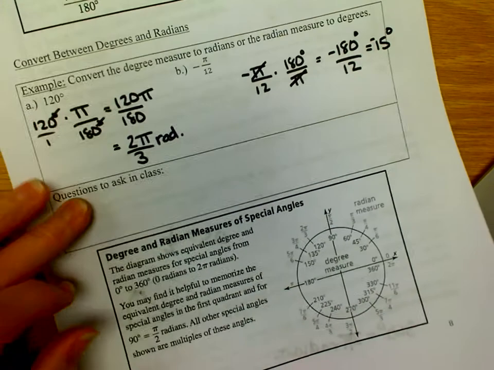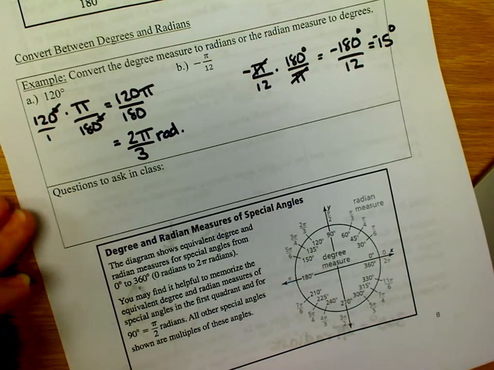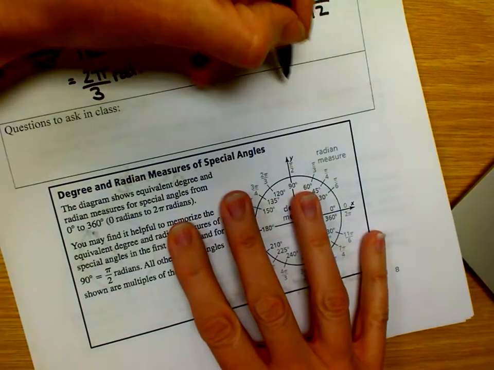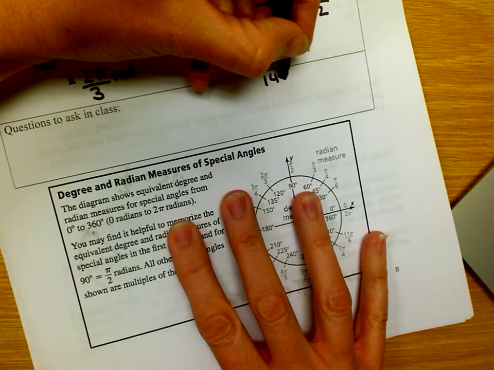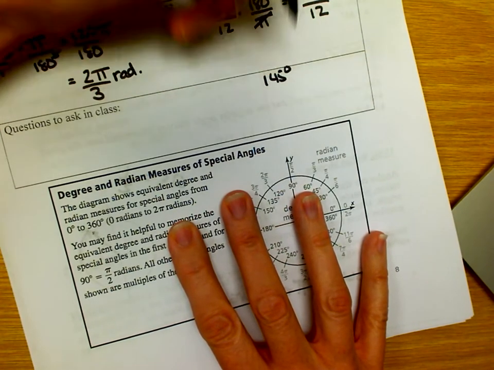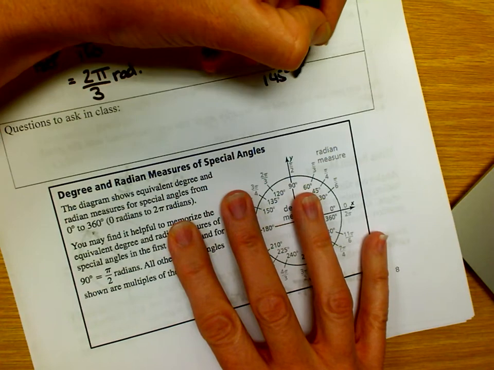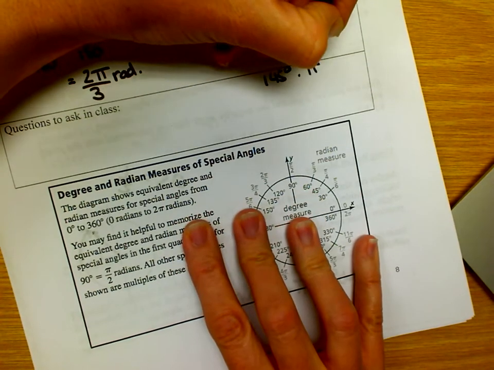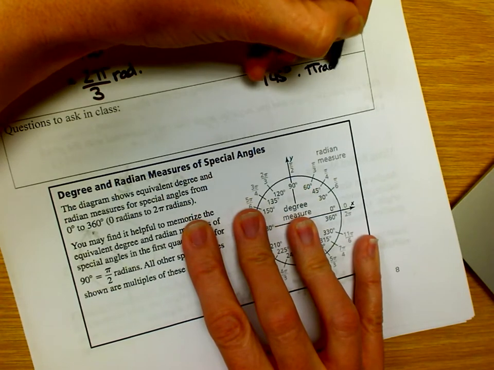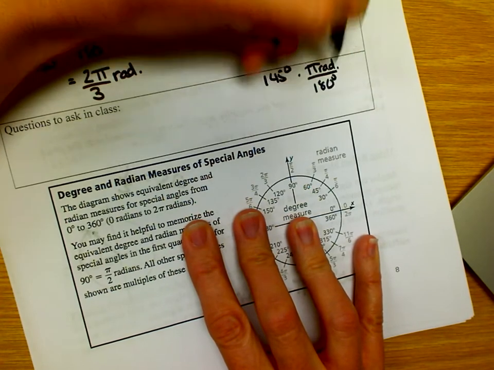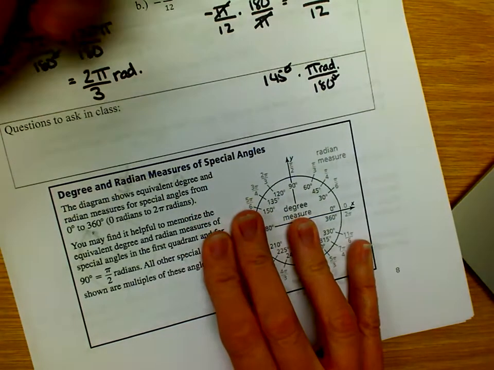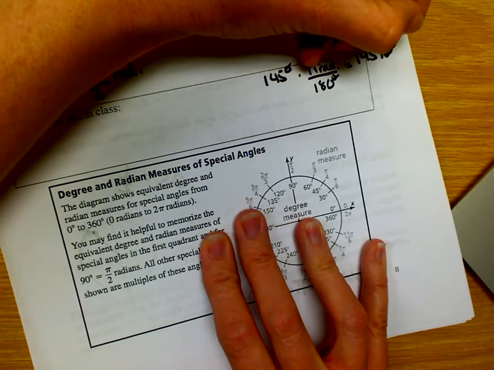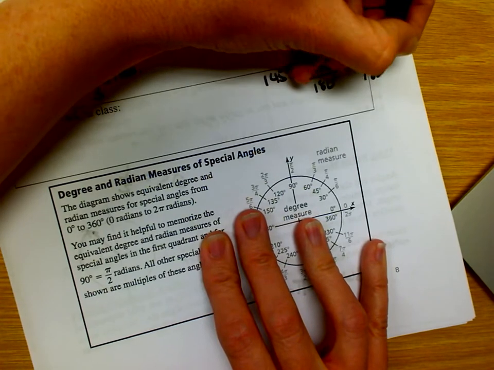Let's try a couple more. You can write some questions down here. I know there's not a you-try problem here, but let's do another one. Let's say we wanted to change 145 degrees to radians. You would multiply 145 by pi radians over 180 degrees. The degree symbol will cancel, and you end up with 145 pi radians over 180.